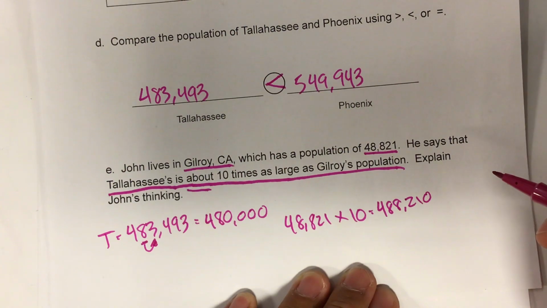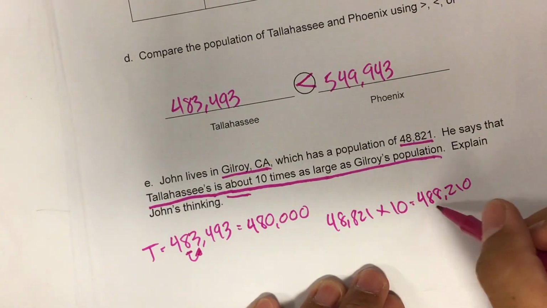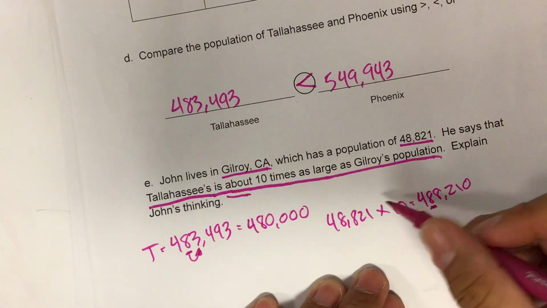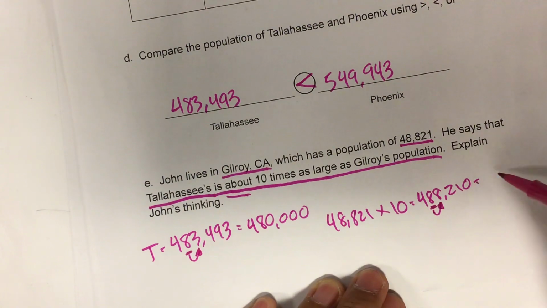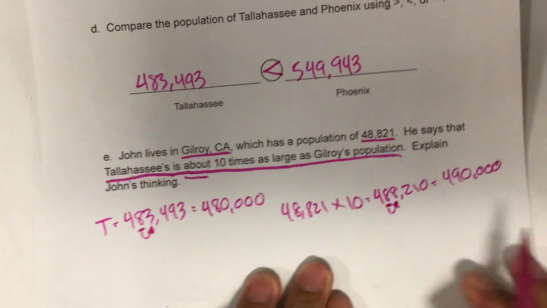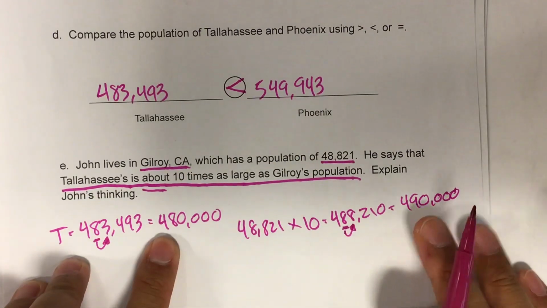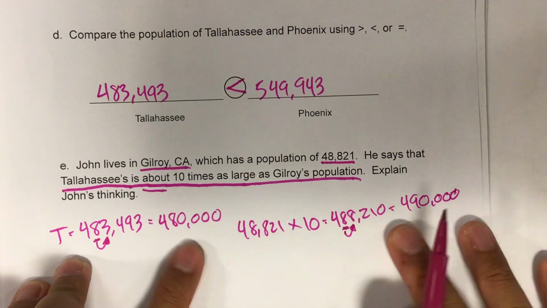Okay, and then now that I have that, I can take a look and see if I round to the same place value. That's an 8. I look here. That will round up to 490,000. And 480,000 is pretty close to 490,000 if you're looking at how big it is.